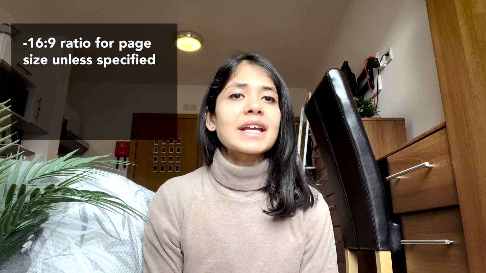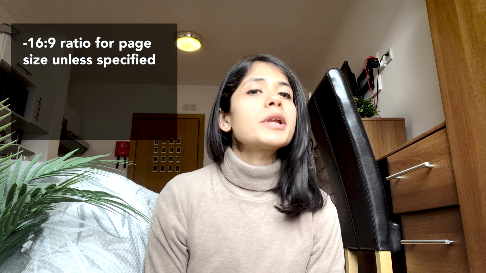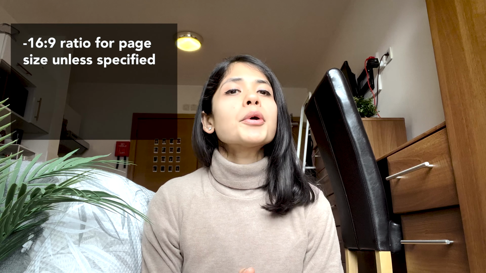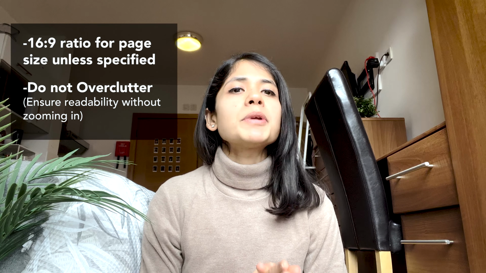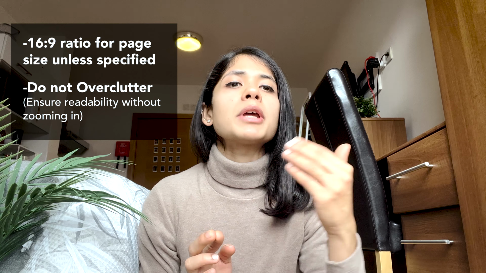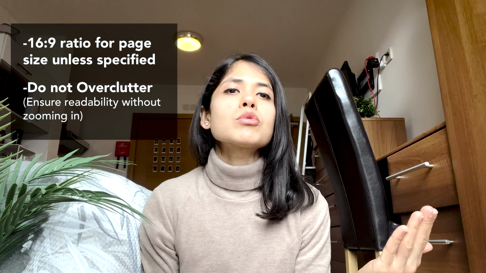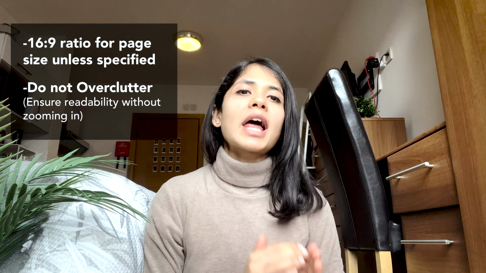Now for the PDF, it is important to start with defining the page size that you require. So if any of the universities has mentioned a specific page size, you can stick to that, and if not, I would recommend having a 16:9 ratio for all your slides. Now this covers all screen sizes end to end and gives you more canvas space to play around with. Then it is important not to overclutter each slide of the PDF, because we cannot expect a viewer to zoom into sections to make it readable. So your page should be readable at zero zoom level, and everything should have enough clarity.